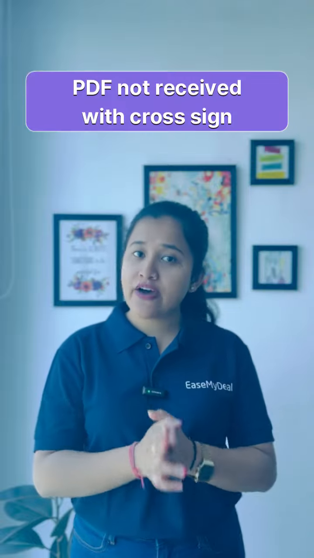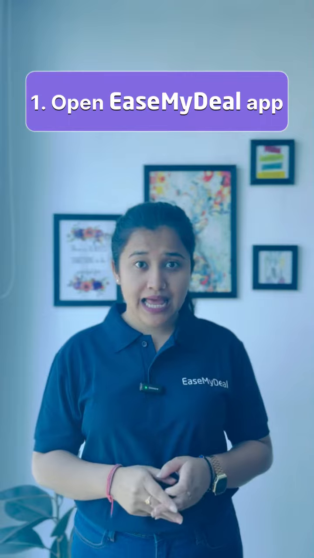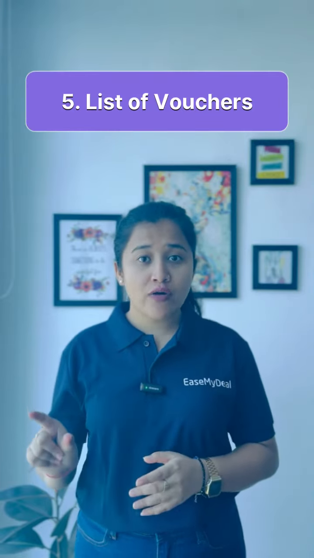But in case you haven't received the voucher in your registered email ID, either of EaseMyDeal or any other brand vouchers, then you can follow these steps to download your PDF. First, open the EaseMyDeal app and click on the More option. Then go to My Orders and click on the Gift Cards or Deal section. There you will find a list of vouchers that you have purchased, and from there you can download the PDF and follow the previously mentioned procedure to redeem your voucher.